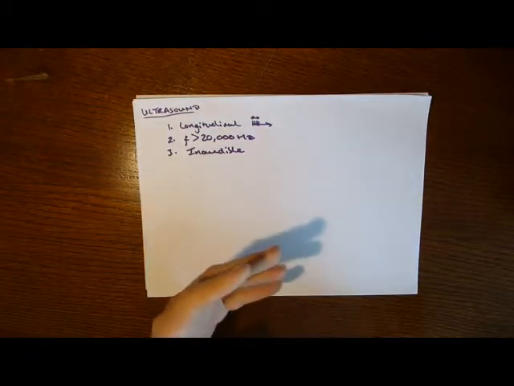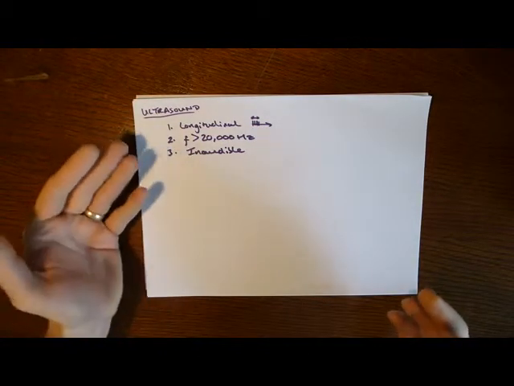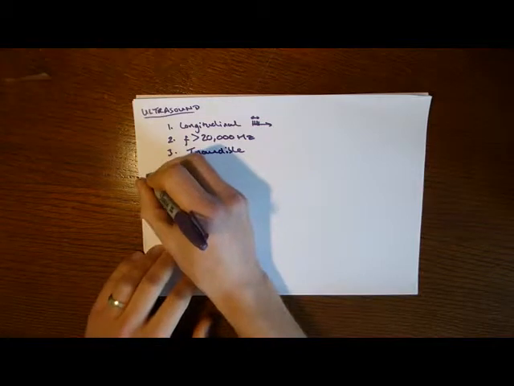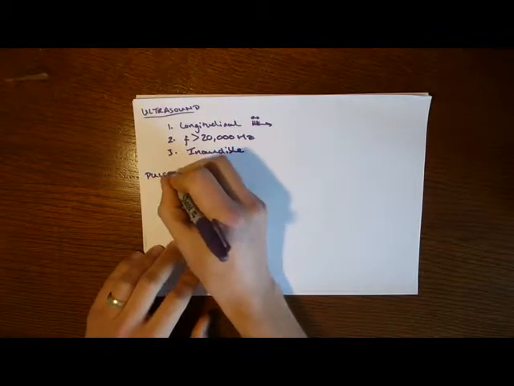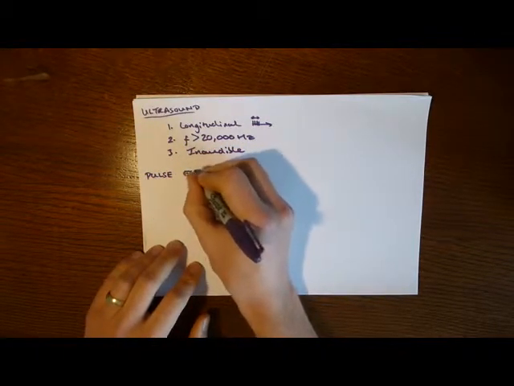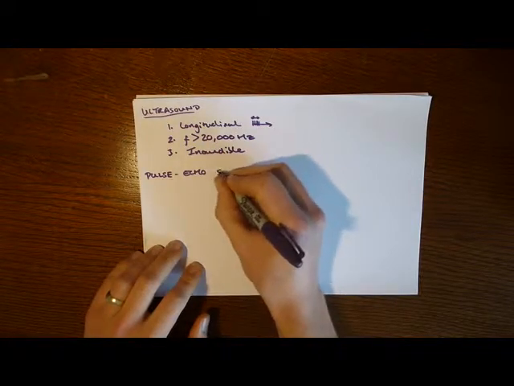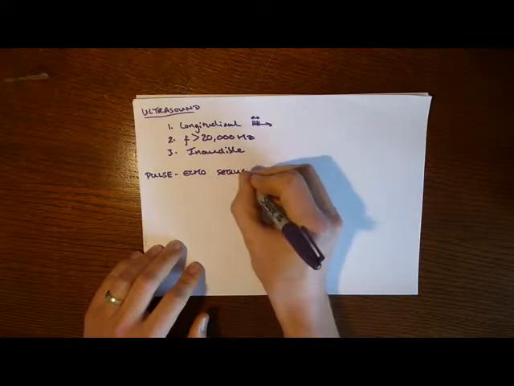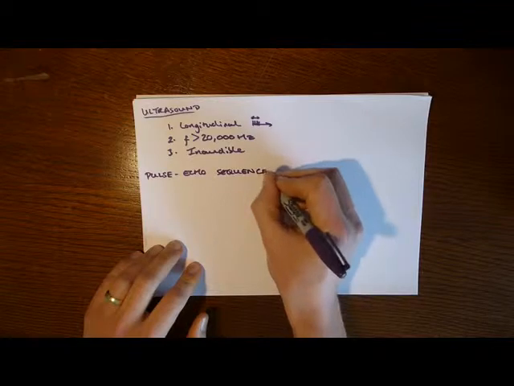So how do we use these high-pitched, high-frequency waves to determine distance? Well, we're going to look at something called a pulse echo sequence, which is a really simple sequence.